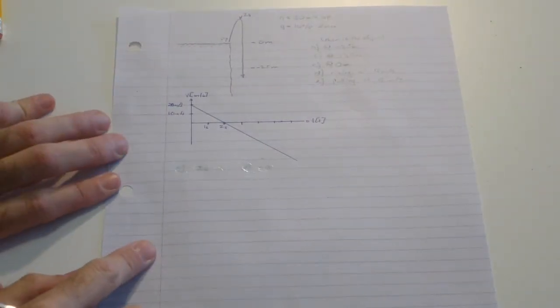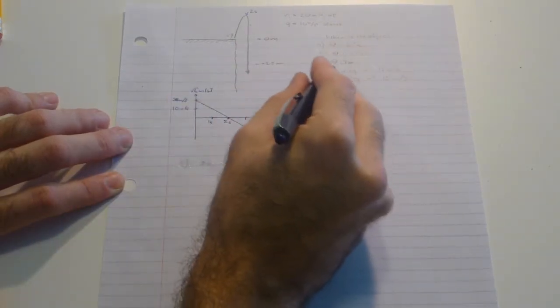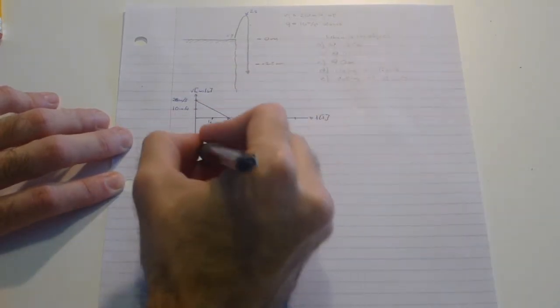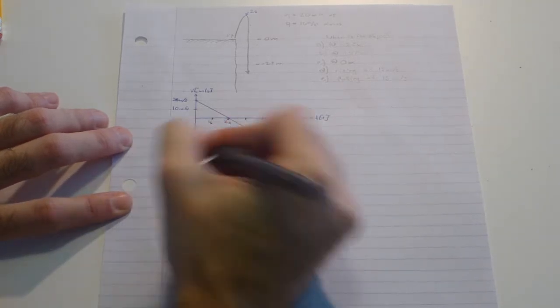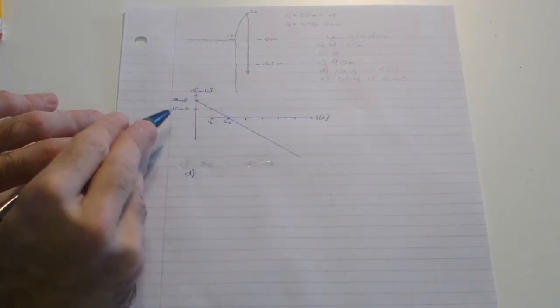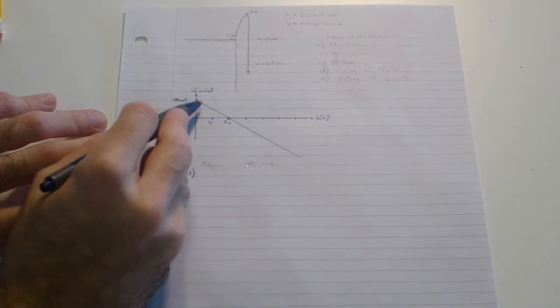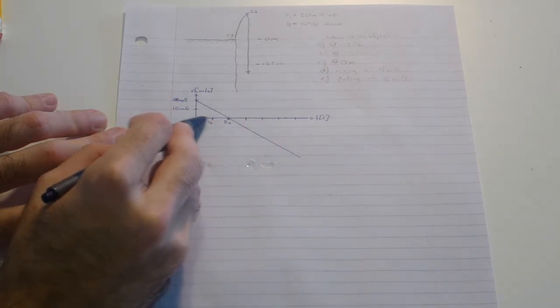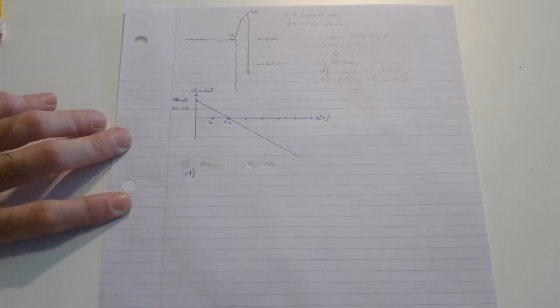Now let's look at the questions that are asked. Actually the easiest one to answer right now is number D. So let's start with number D. When is it at 15 meters per second? Just from looking at the graph, you could say the answer must be 0.5 seconds, somewhere between 0 and 1 second, because at 1 second we are at 10 meters per second.